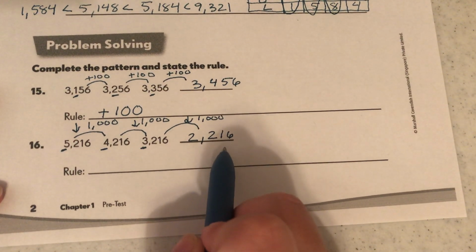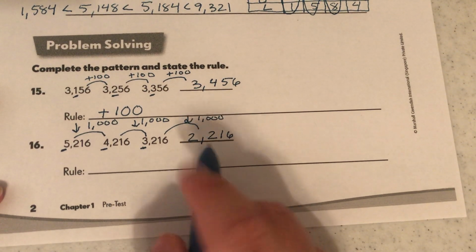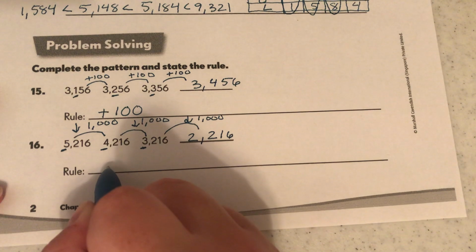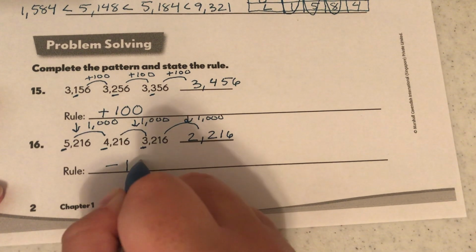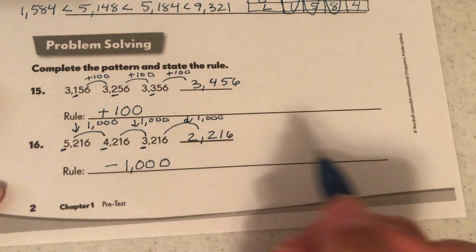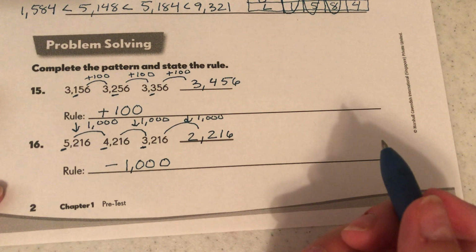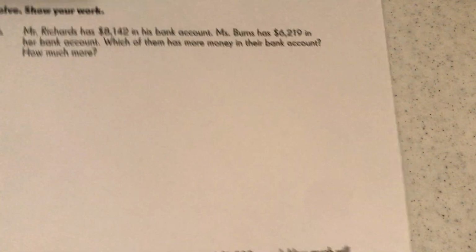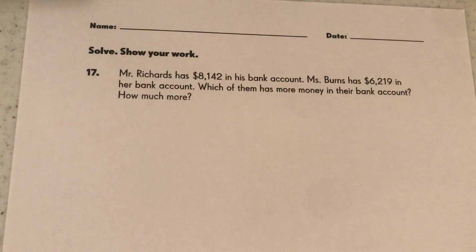The next number in my pattern is 2,216, and my rule is minus 1,000, because if I'm going down 1,000, that's the same as minus 1,000. All right, these ones are word problems.